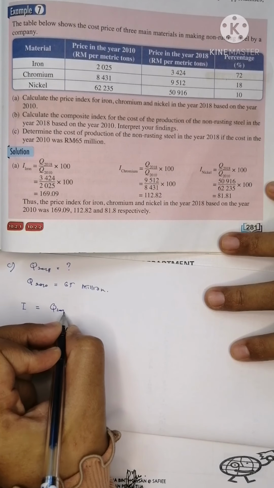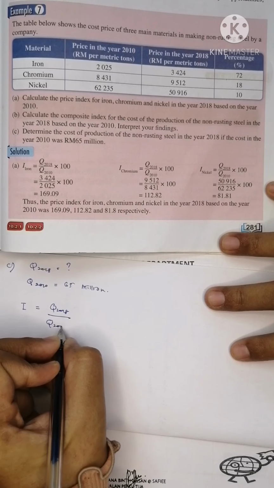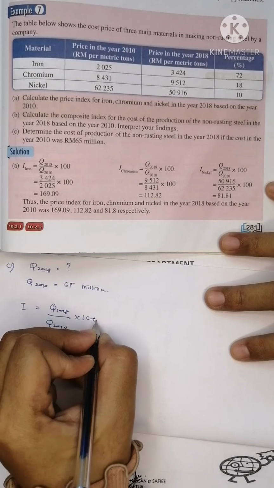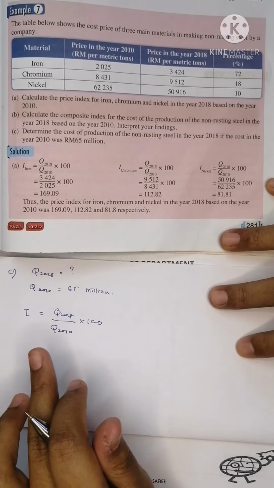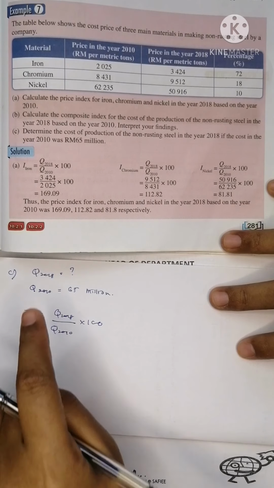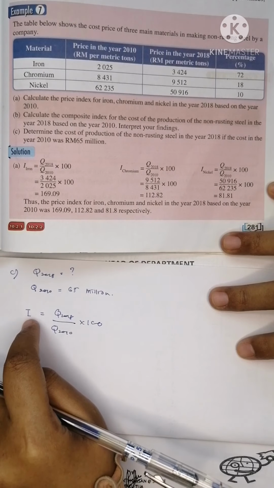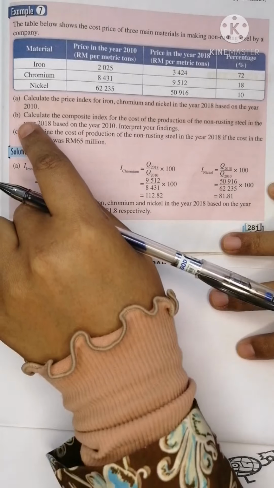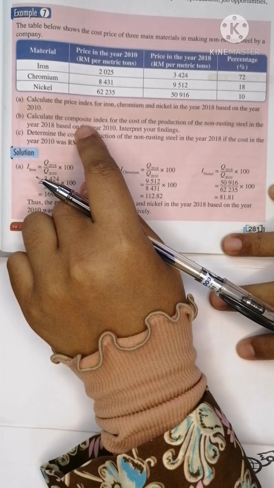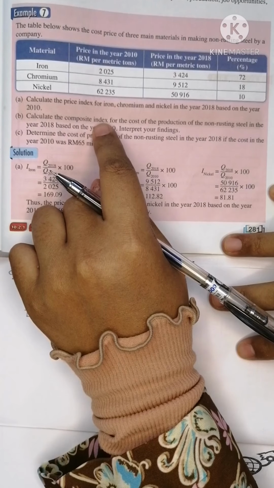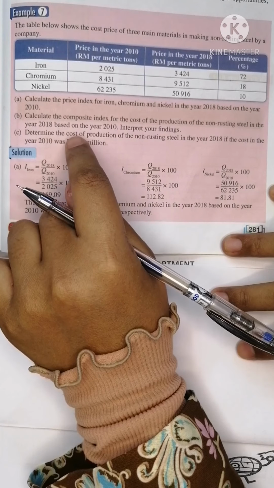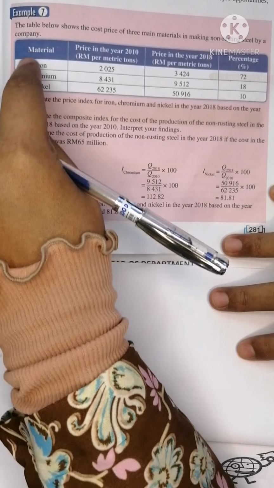So Q 2018 divided by Q 2010 multiply with 100. Okay, this is the index form, right? You need to take the value of the composite index that we already calculated in question B, because we want the total cost of these three materials.